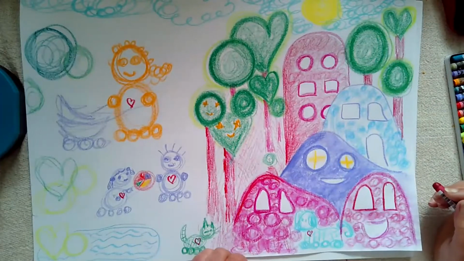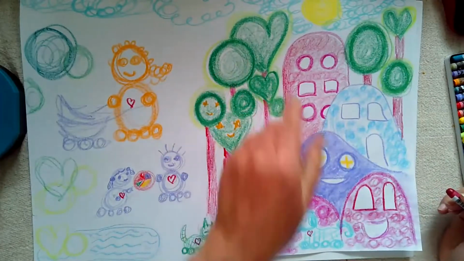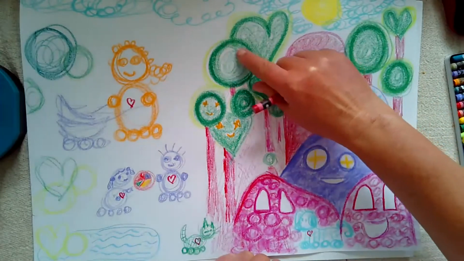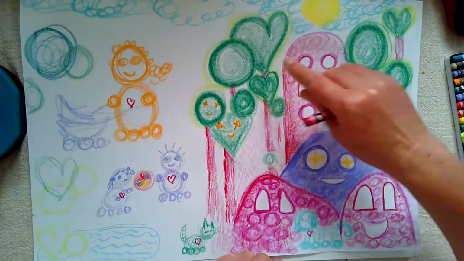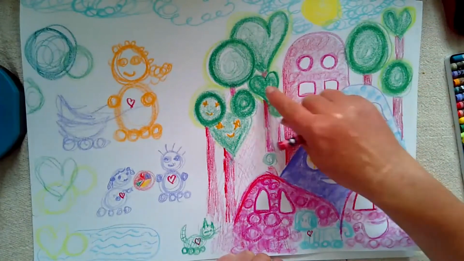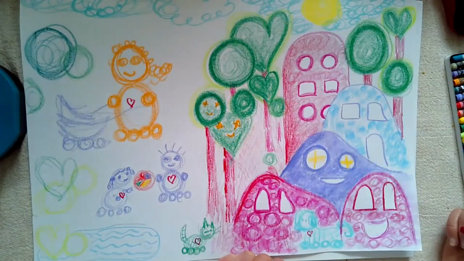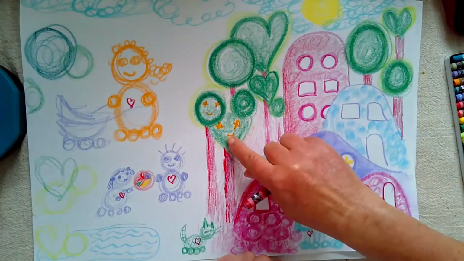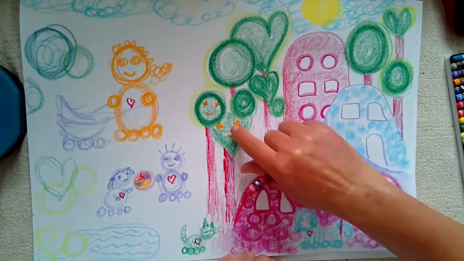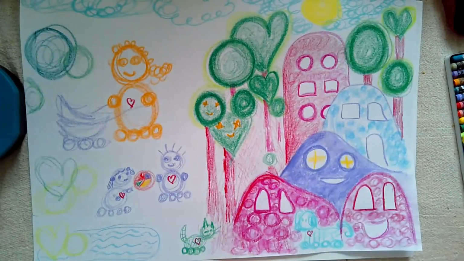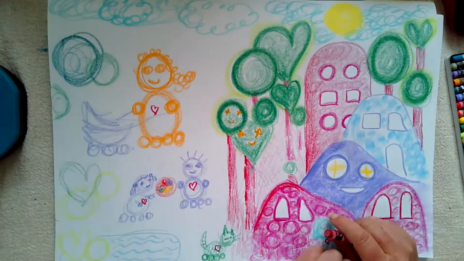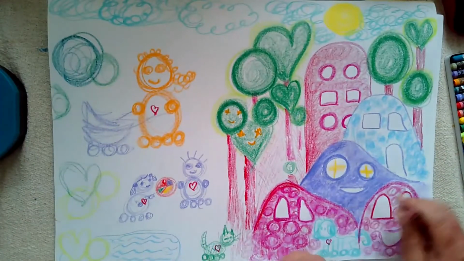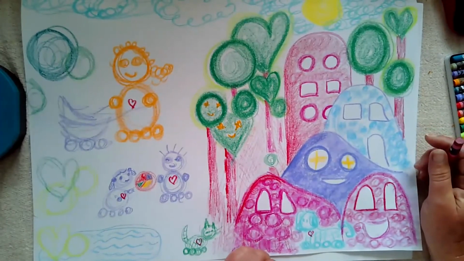Because this is a planet of love and kindness, you can see trees are very special. They are green, but the shapes are also the shape of love hearts. So these are the trees which are there, and also some of them have little smiley faces. The creatures who live there are called Pinkertons because their favorite color is pink.